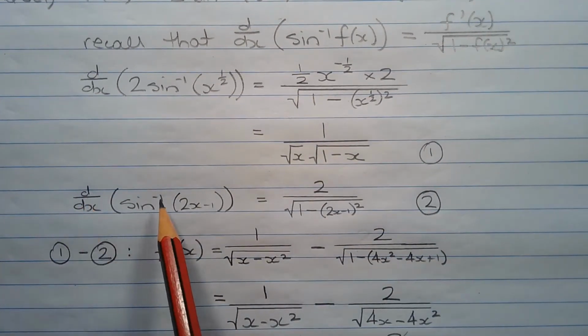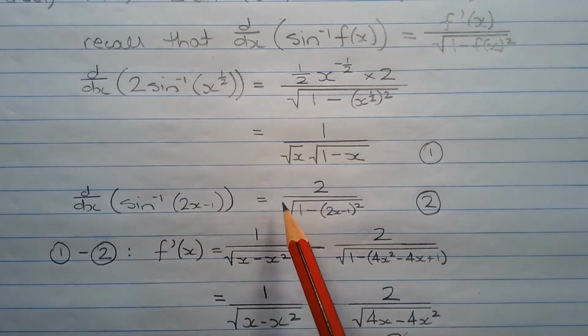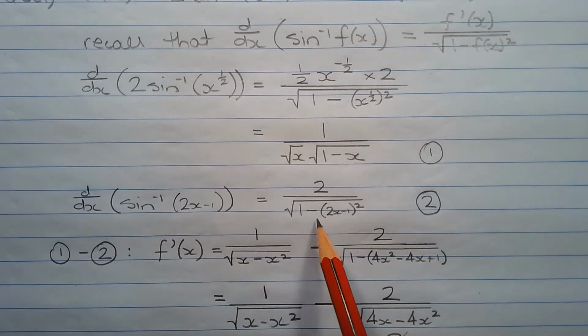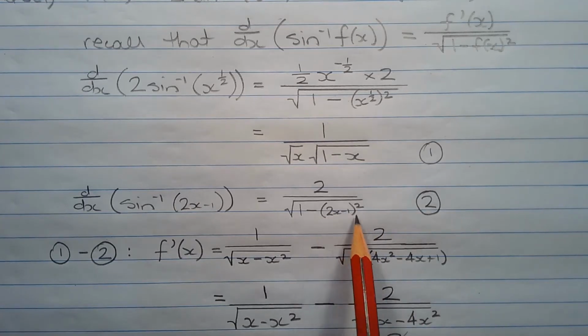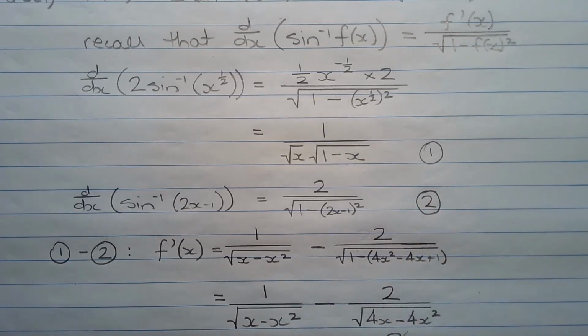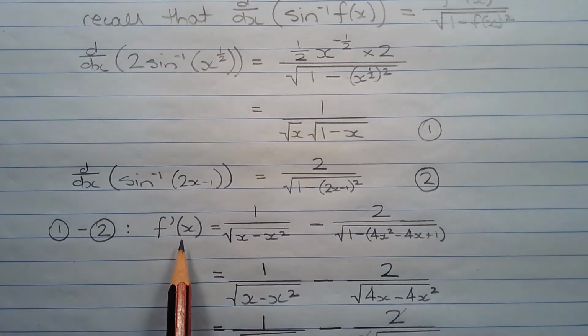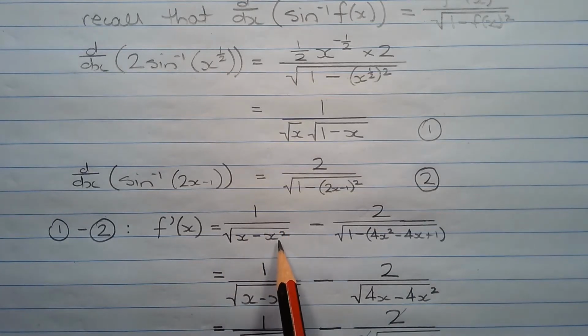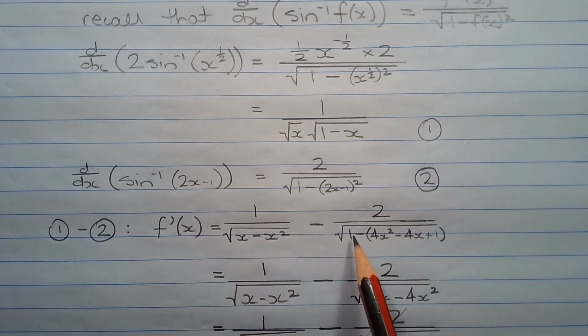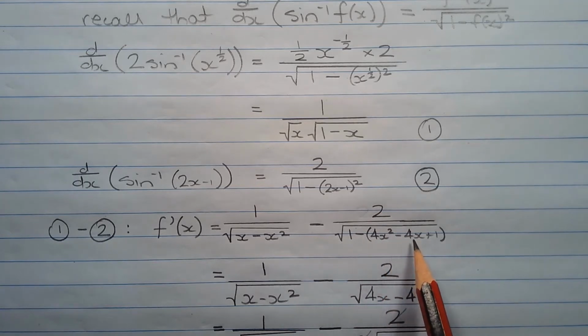Now the derivative of inverse sine of 2x minus 1, again by the chain rule, is equal to 2 over the square root of 1 minus 2x minus 1 squared. So we have a perfect square here, which we will need to expand shortly. We'll call that number 2. So to find f dash of x, we'll take number 1 and subtract from that number 2. So f dash of x is equal to 1 over the square root of x minus x squared minus 2 over the square root of 1 minus 4x squared minus 4x plus 1. So I've expanded this 2x minus 1 squared, and this is our perfect square expansion.